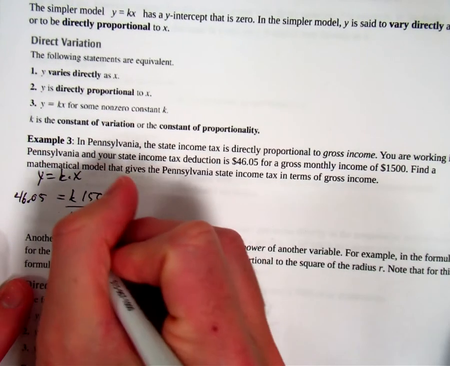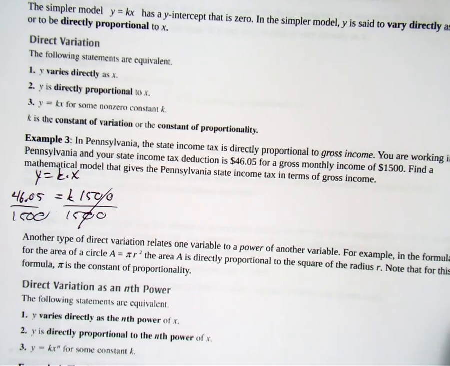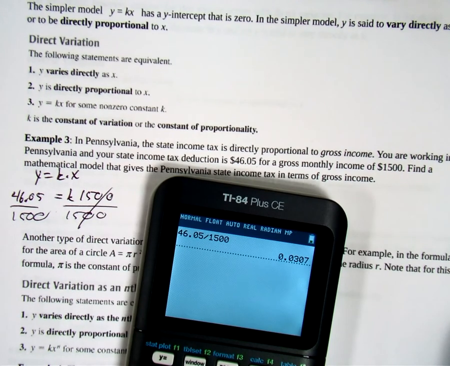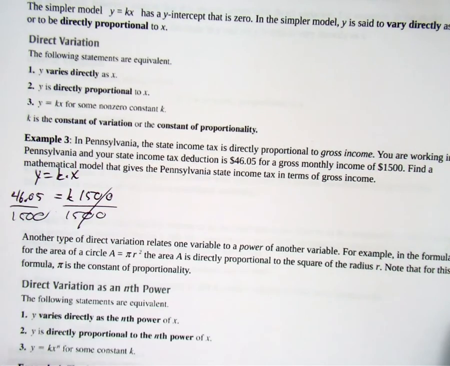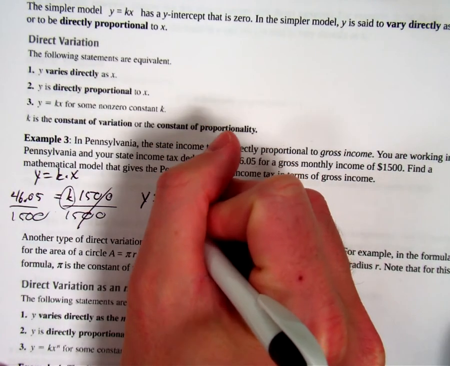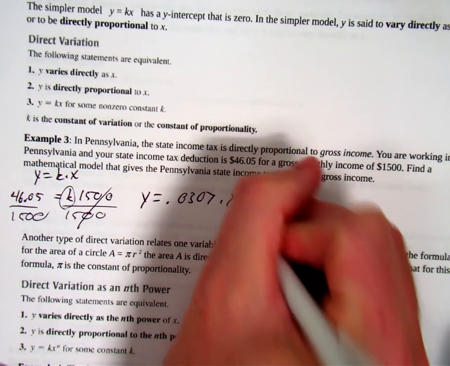Divide by 1,500, and our k value should be 0.0307 or 3.07%. So that's our k. So it's going to be y equals 0.0307 times x.